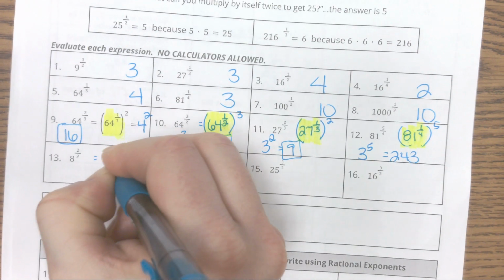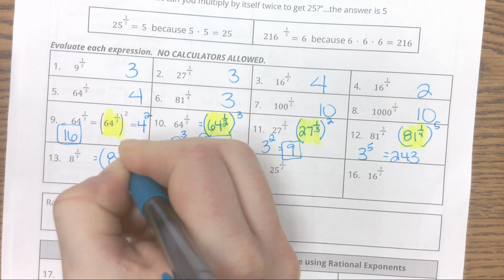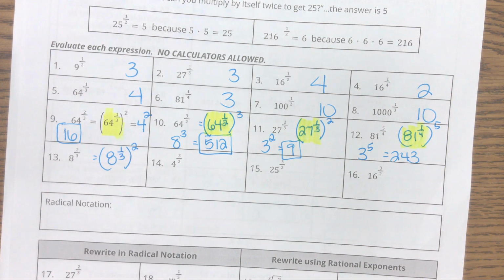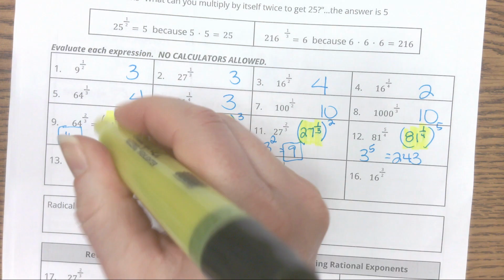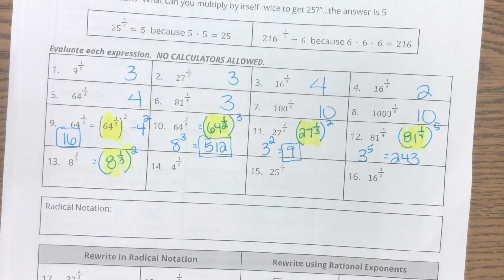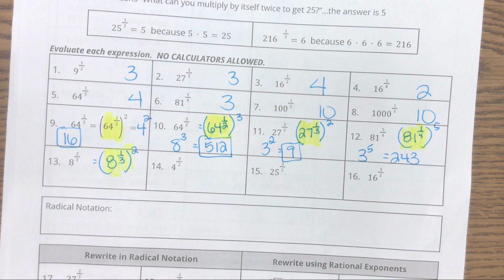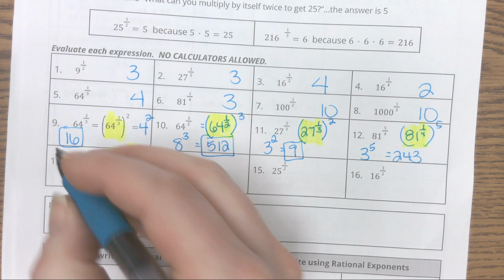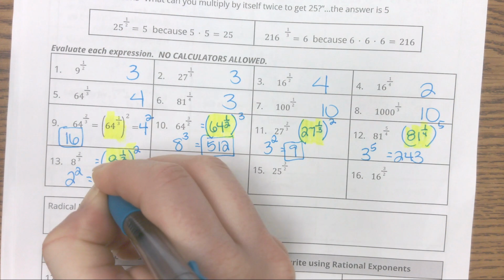This is 8 to the 1/3 and then squared. What's 8 to the 1/3? 2. 2 squared is 4.